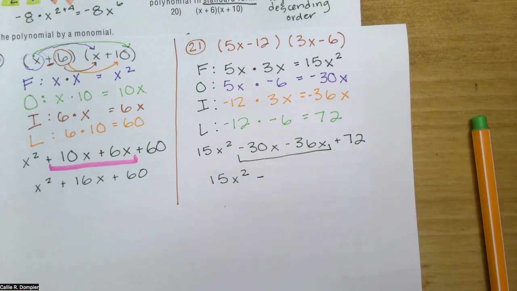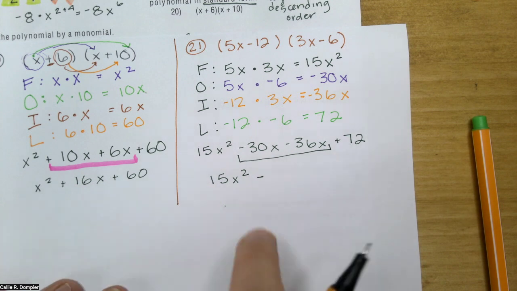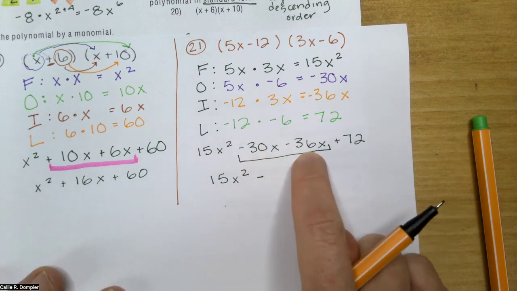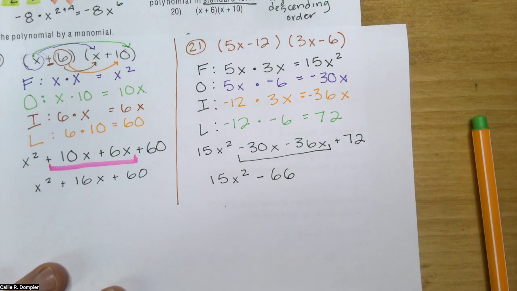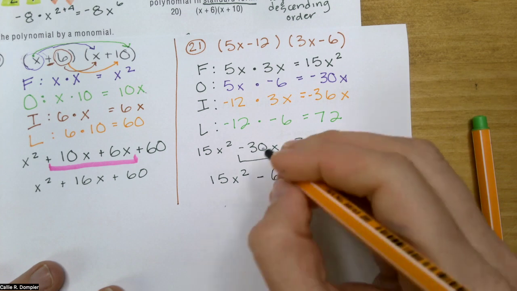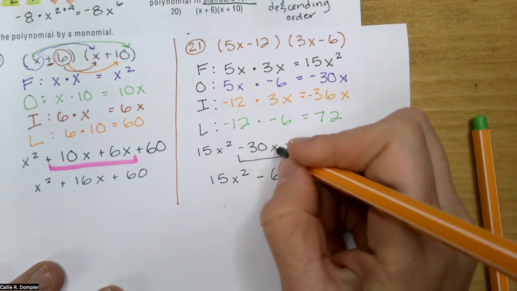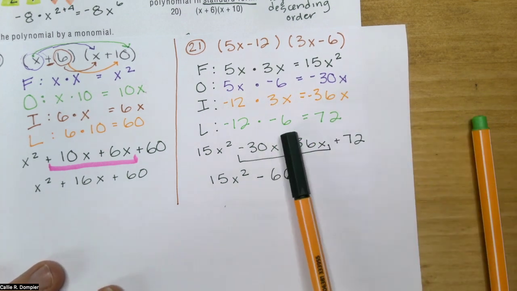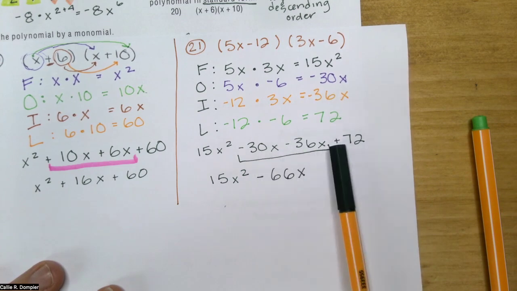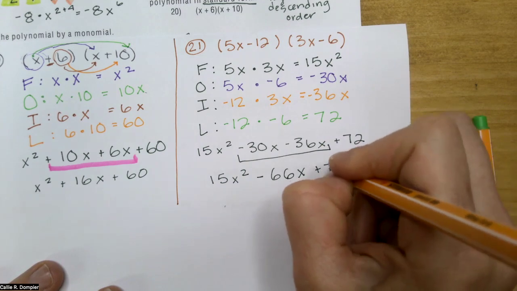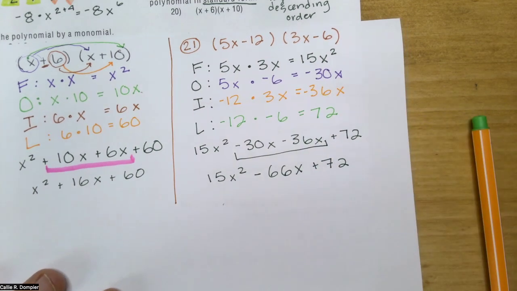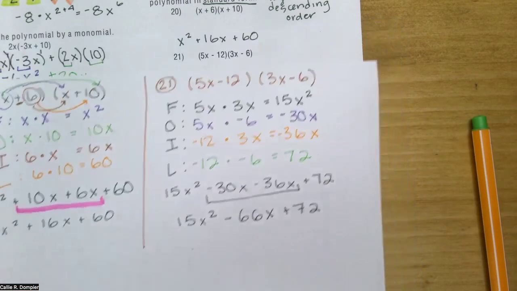It's a big negative sign, bigger than 30 because it's -30 combined with -36. 30 and 36 is just 66. So -30 and -36 is just -66. We're just combining so that x is not going to change. That x would only change if we were multiplying, but we're not multiplying, we're adding. Plus 72. So we are done. 15x squared minus 66x plus 72.